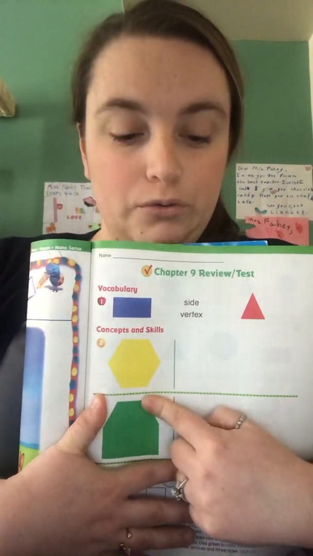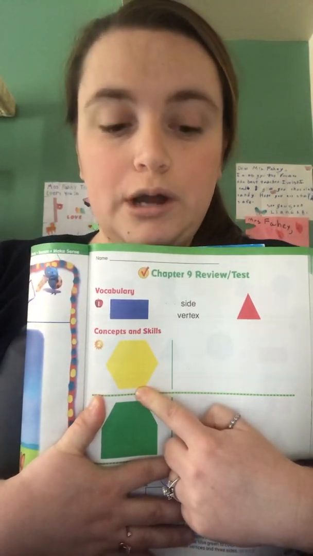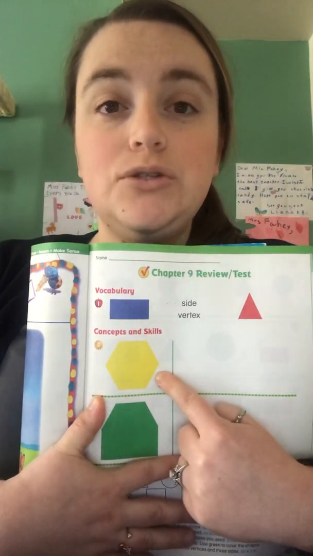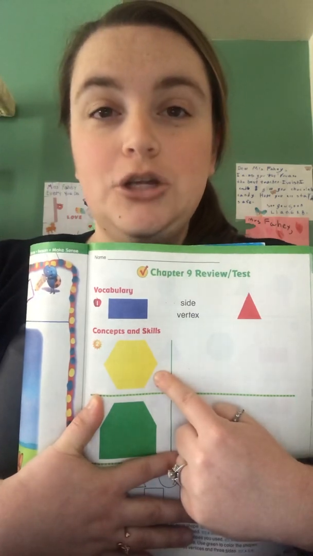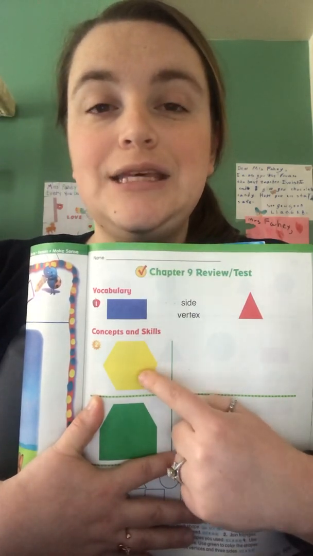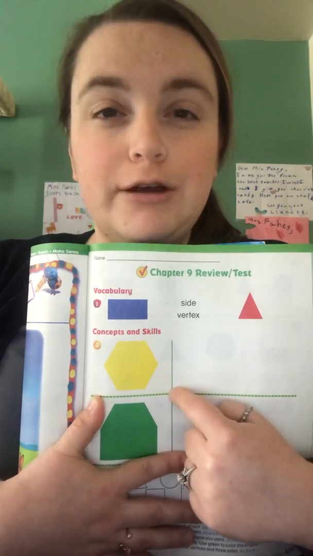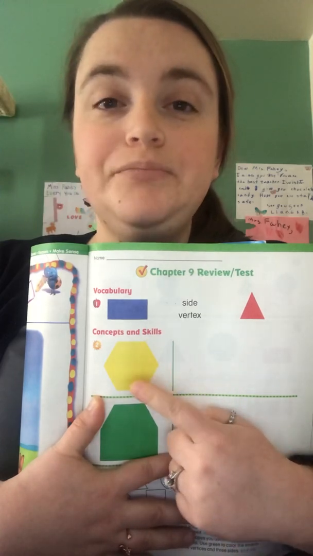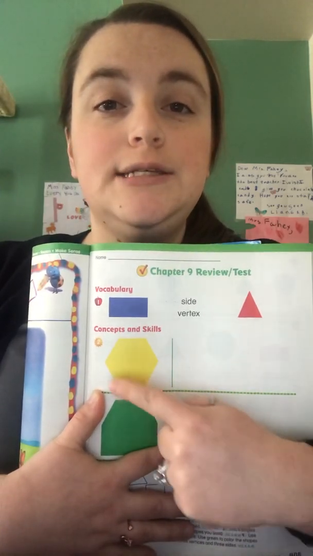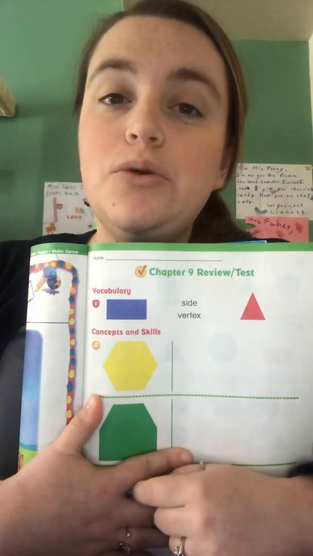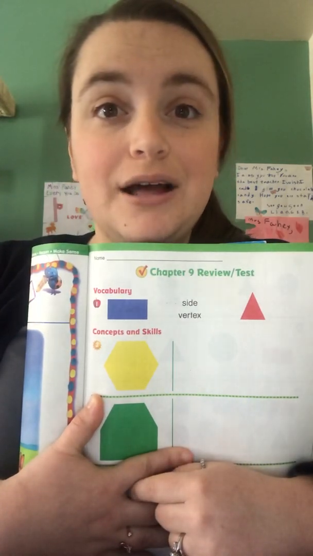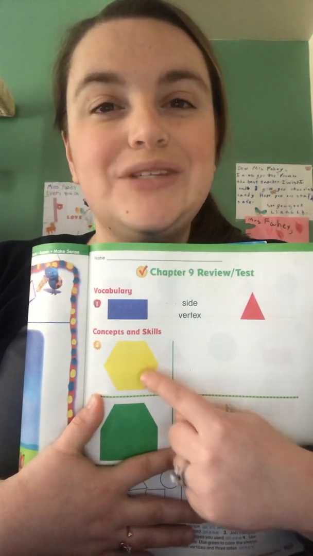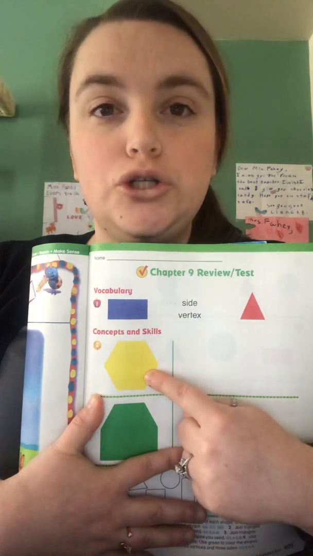For problem number 2, you need to join triangles to make this shape. So here's what I suggest. Draw your triangles inside this yellow shape first. Now remember, we just did this yesterday, but take your time because this can be tricky. I see a shape with 6 sides here. If it has 6 sides, we know that it's a hexagon. How can you use triangles to make this shape? Draw your triangles inside this shape first.